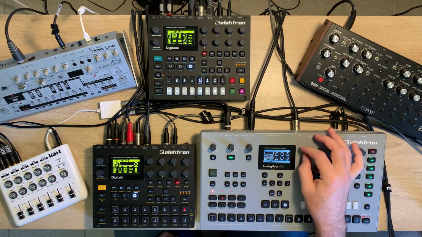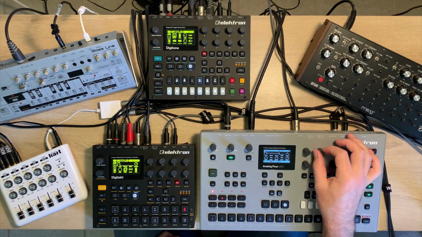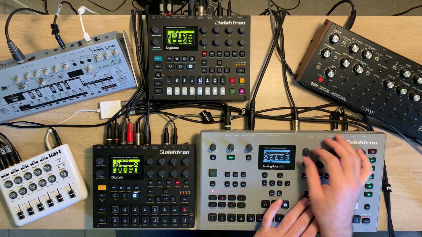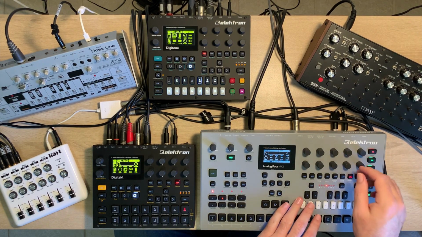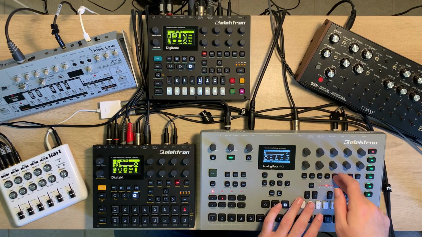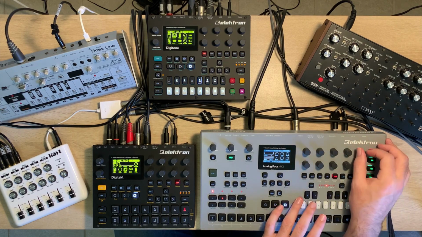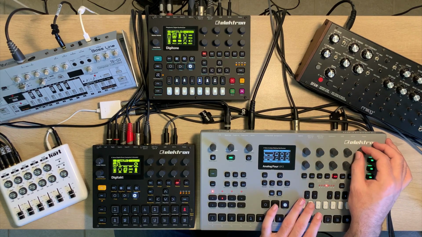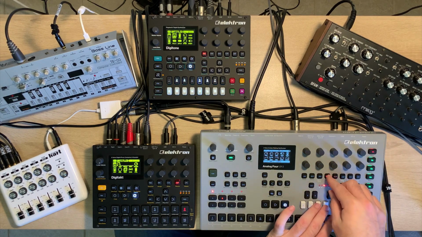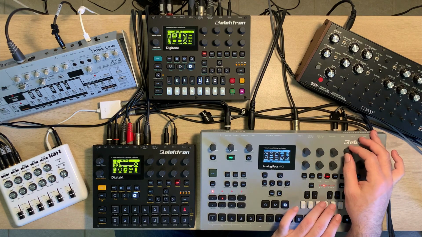Maybe we can do something here with some filter envelope. That's way too much resonance. See, turn tracking on for both, tracking.